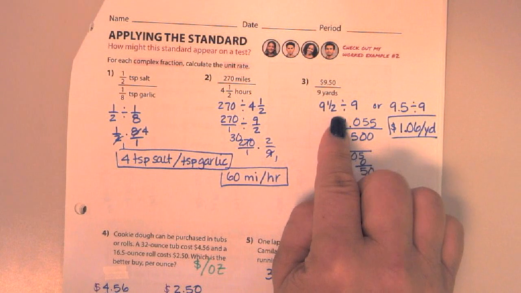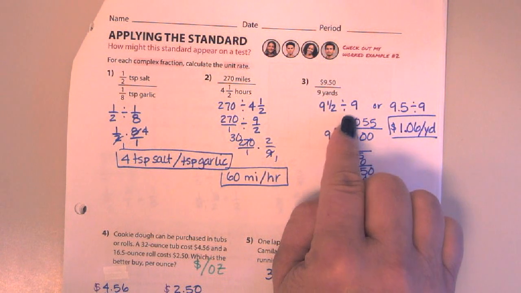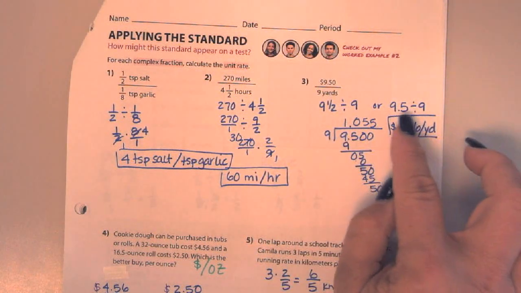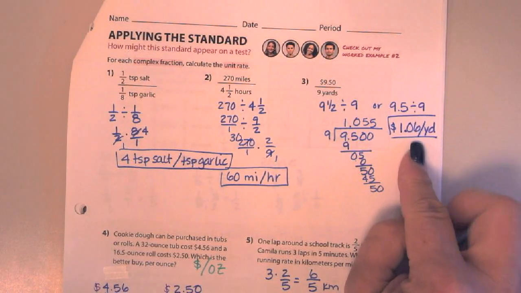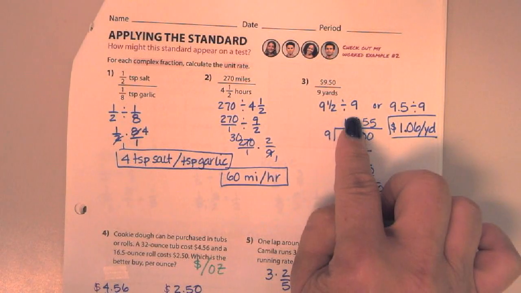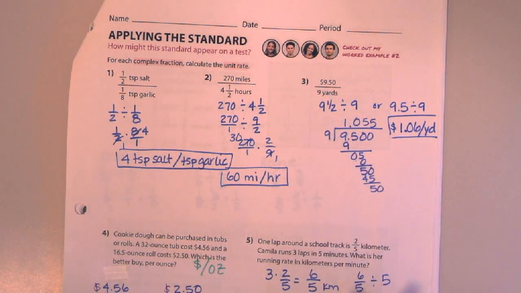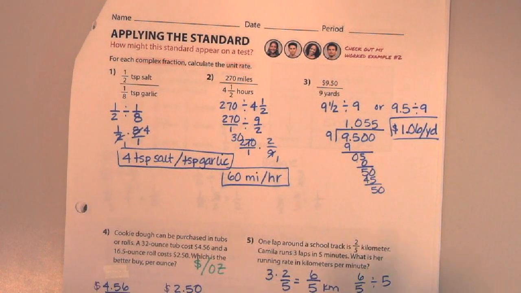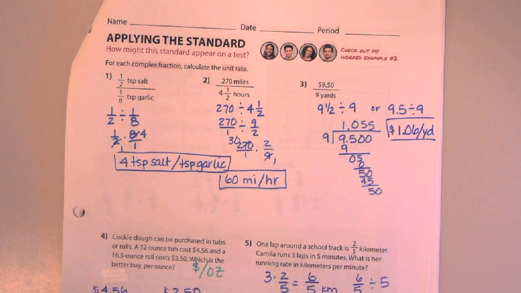I've got 950 divided by 9. So you can either do 9.5 divided by 9 and you get $1.06 when you round because this is money, or you can divide this out like this with fractions if you want. You can do either or. And you can use your calculator for that division. You don't have to do long division here.